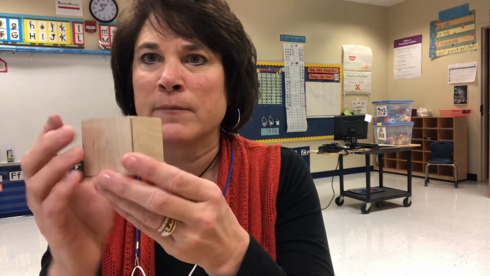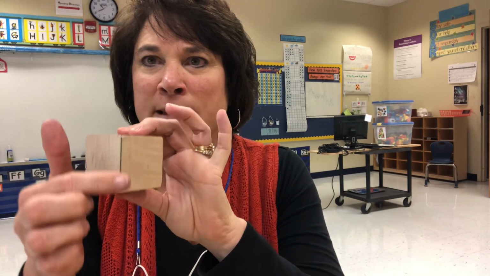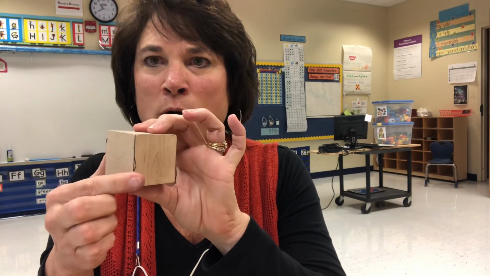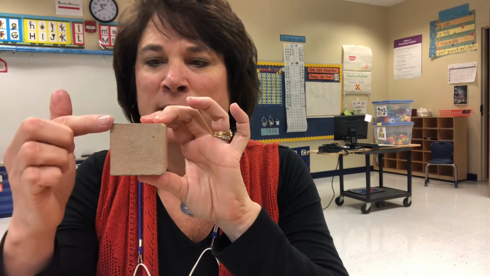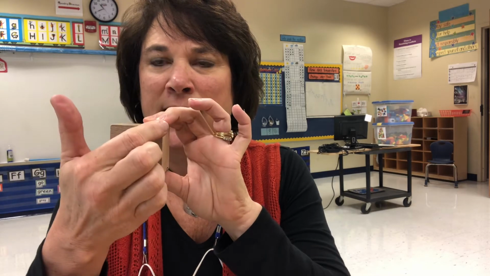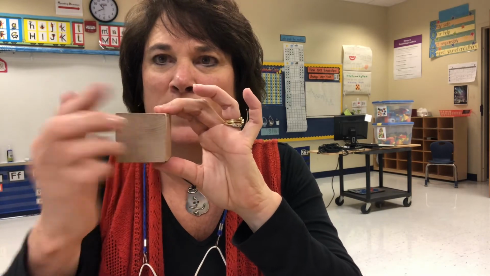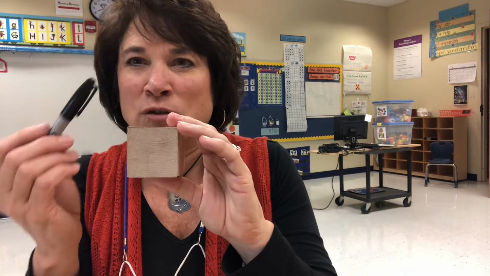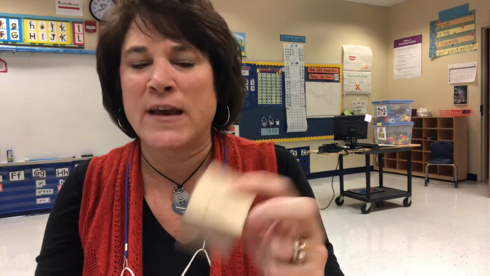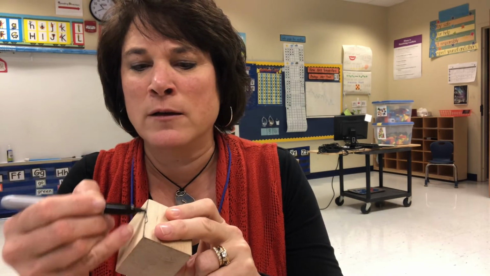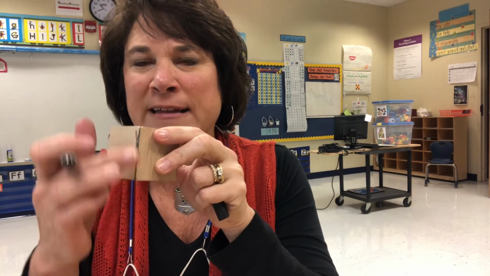Let's count them. Faces come together and they meet at the edge. 1, 2, 3, 4, 5, 6, 7, 8, 9, 10, 11, 12. Now, I was able to use a marker on my cube to mark the faces, and that made it easier for me to count them. So this face and this face meet to form this edge, and I just put a little bit of marker on that edge so that I could see it and count it. So 12 edges on that cube.